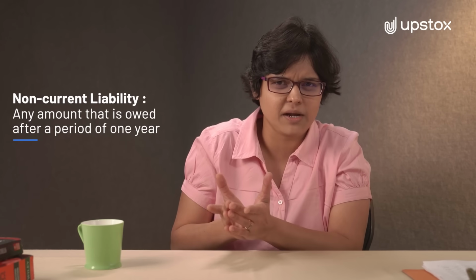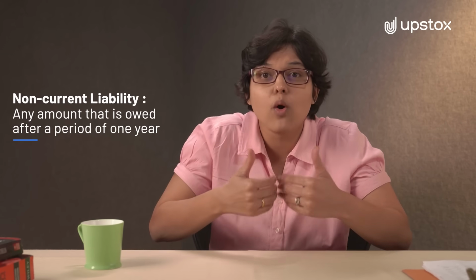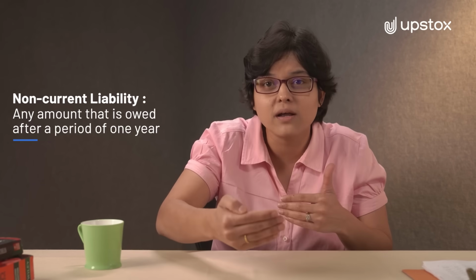One more item which appears in the balance sheet is known as the non-current liabilities. Now what is a non-current liability? Any liability, any amount which I owe after 1 year, that is a non-current liability. So assume that I have issued a 10-year bond. Because the amount is payable after 1 year, in our example 10 years, that will be an example of non-current liability.